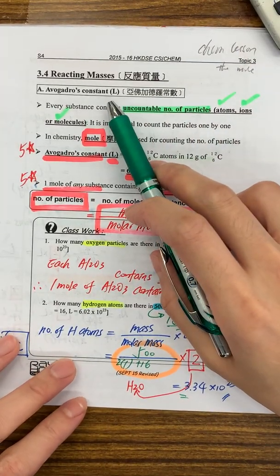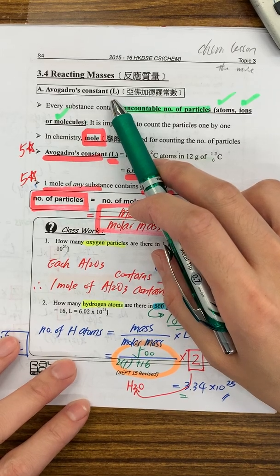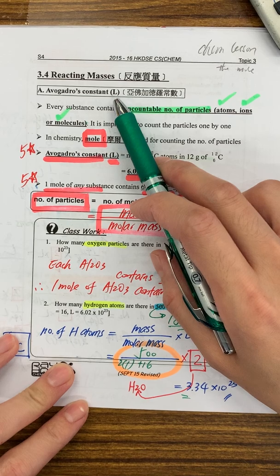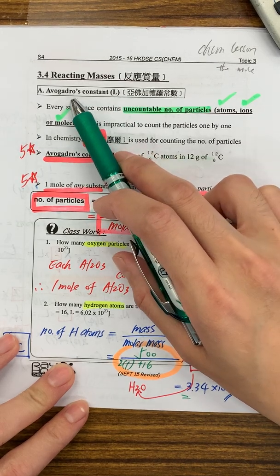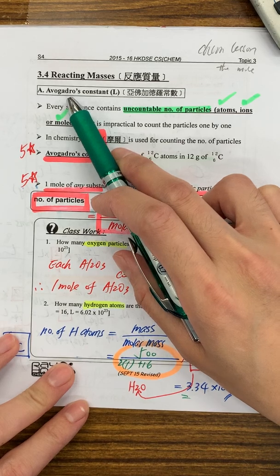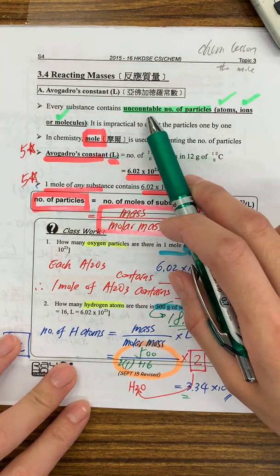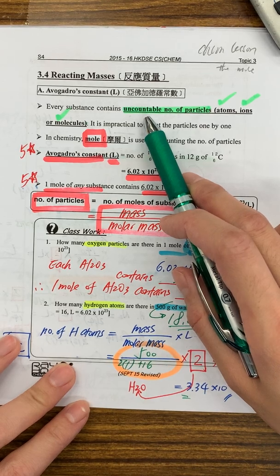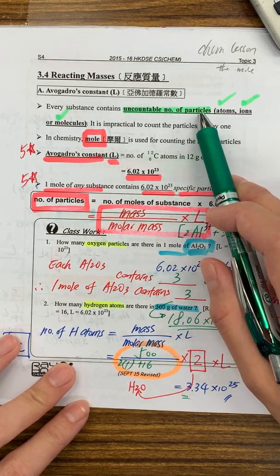Number one, Avogadro constant, which is often referred to by the symbol, capital letter L. Obviously it was discovered by Avogadro. Now, it states every substance contains an uncountable number of particles.